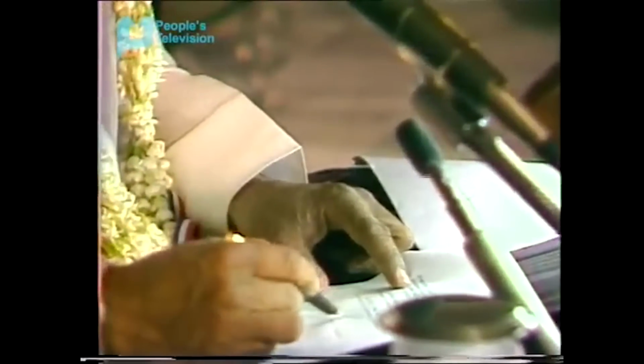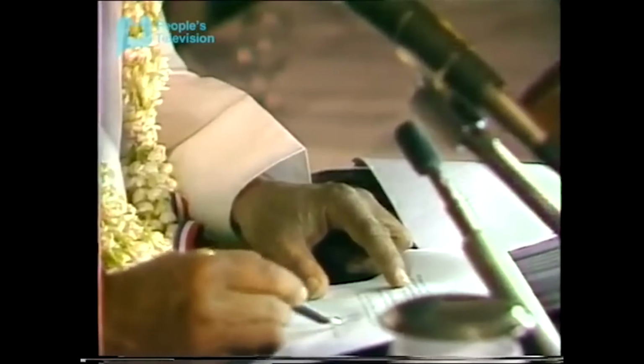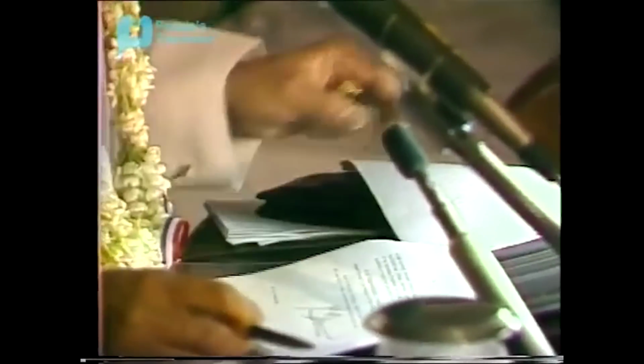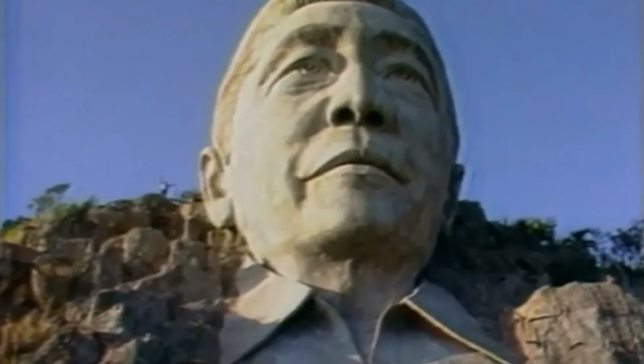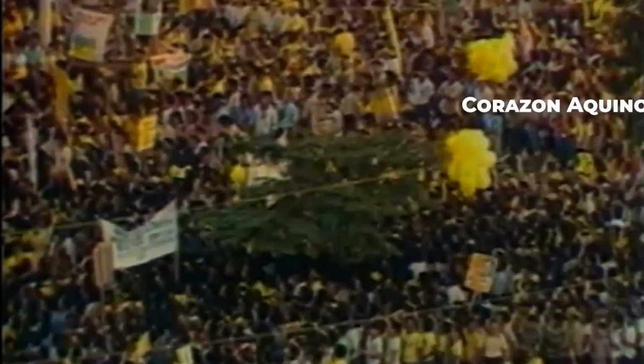Marcos officially ended martial law in 1981, but continued to rule through authoritarian measures. A prominent opposition leader, Benigno Aquino Jr., or Ninoy, was assassinated upon return from exile in 1983. After a decade of martial law, this tipping point sparked massive protests and international condemnation. Marcos called a snap election in 1986, facing Corazon Cory Aquino, Ninoy Aquino's widow, as the opposition candidate.